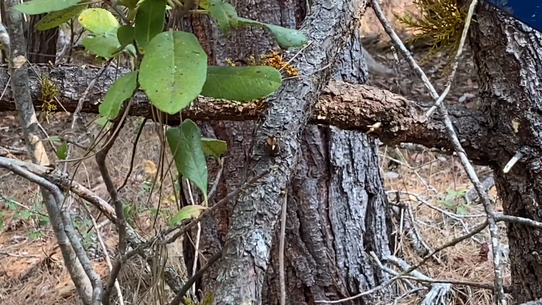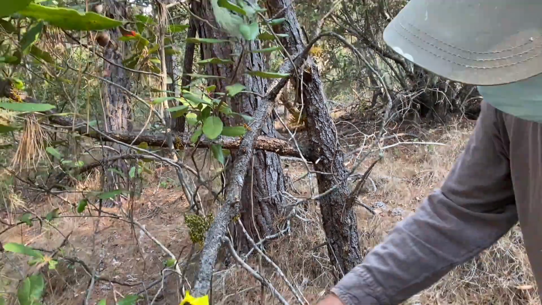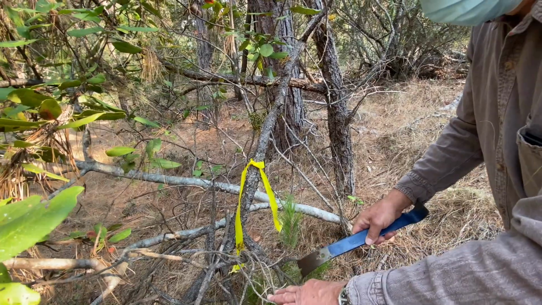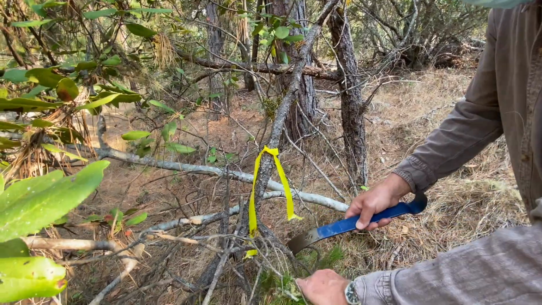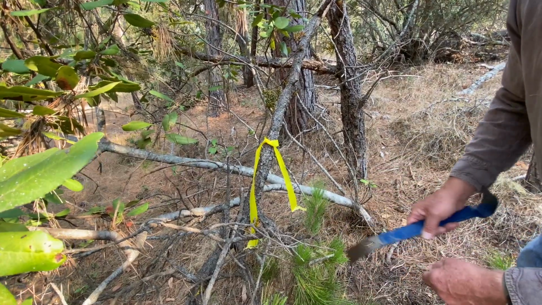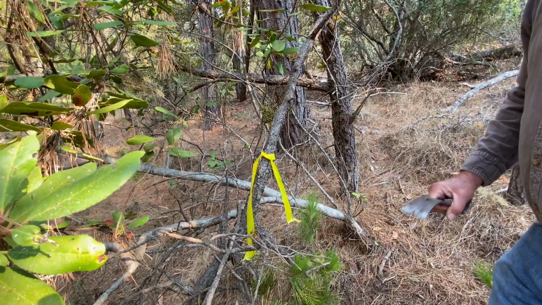And the tree gets swollen like this. And this is kind of forming what we call the witch's broom again. You get all these deformities and these branches going in all different directions. So this is dwarf mistletoe.